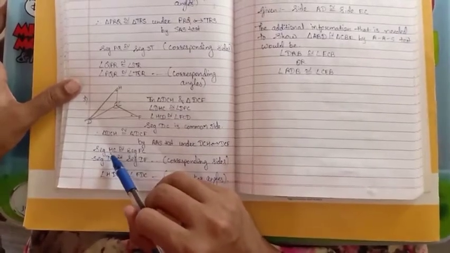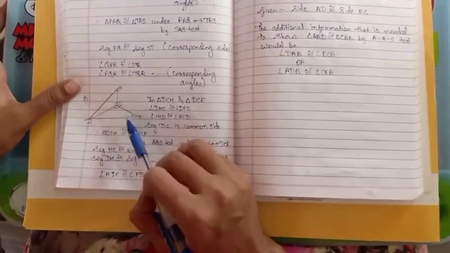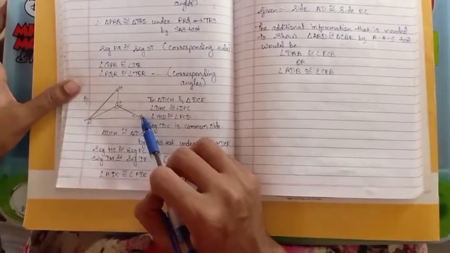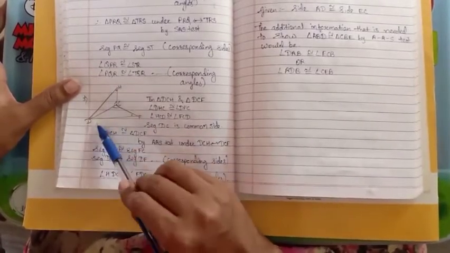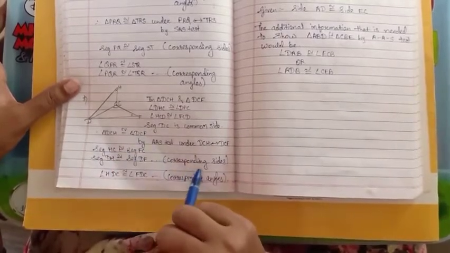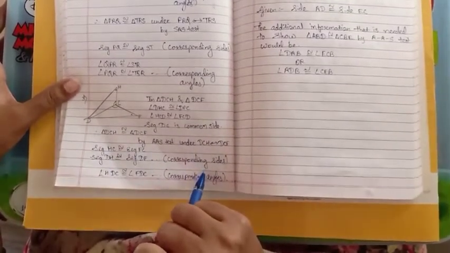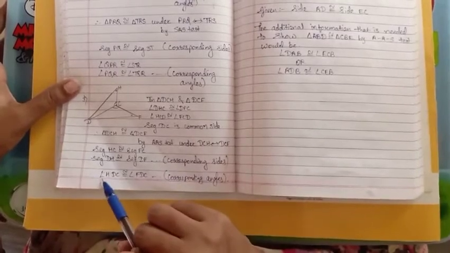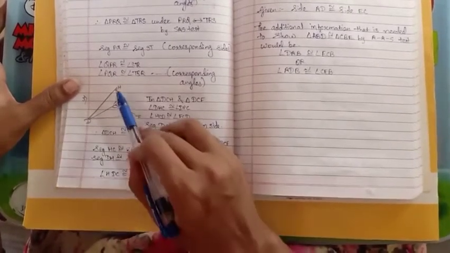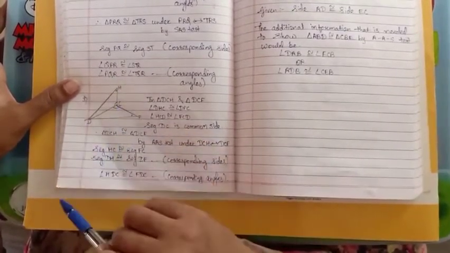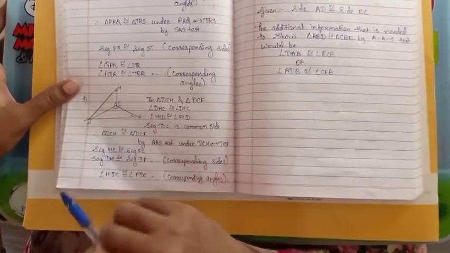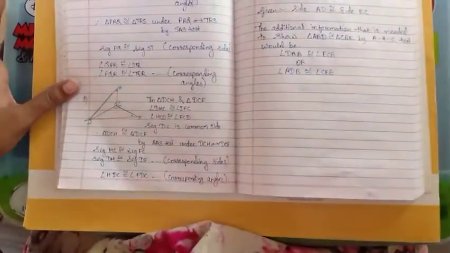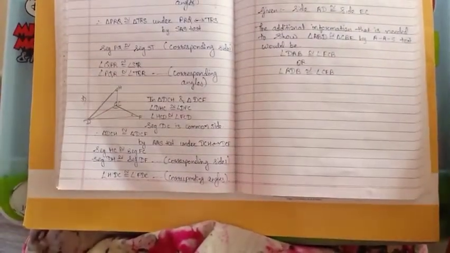Okay, segment HC is also congruent with segment FC, and segment DH is also congruent with segment DF, because these are corresponding sides of congruent triangles. And angle HDC is congruent with angle FDC, because again corresponding angles of congruent triangles.